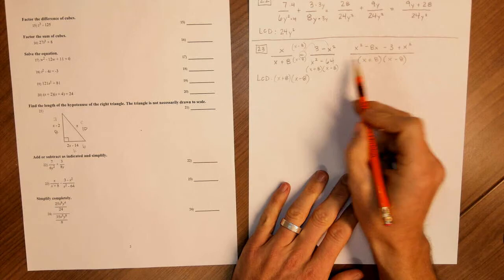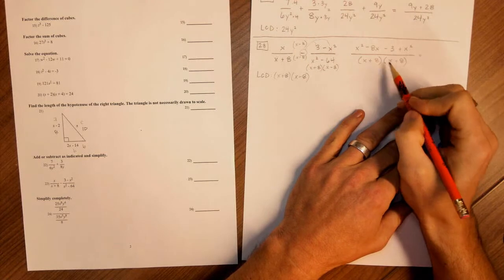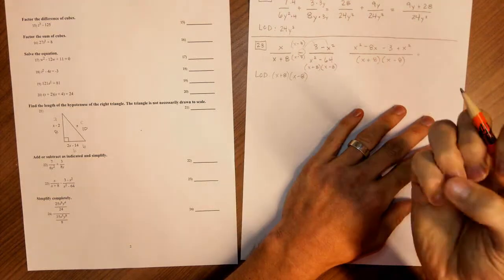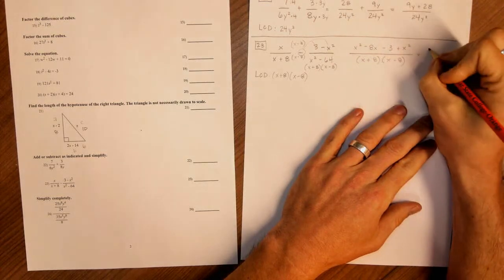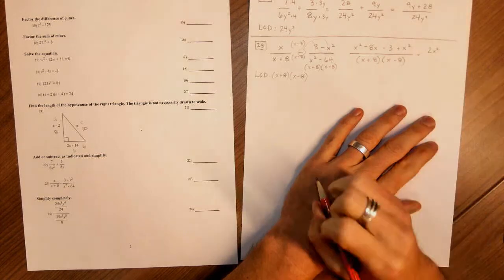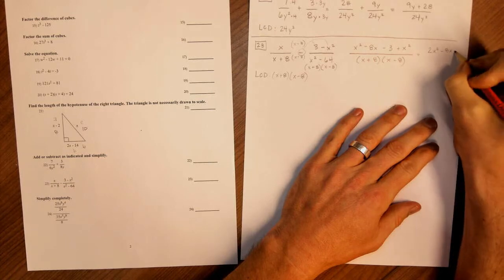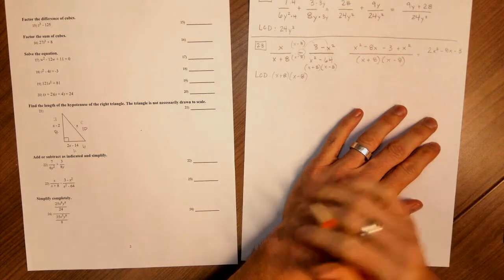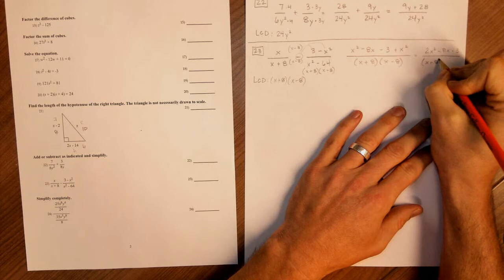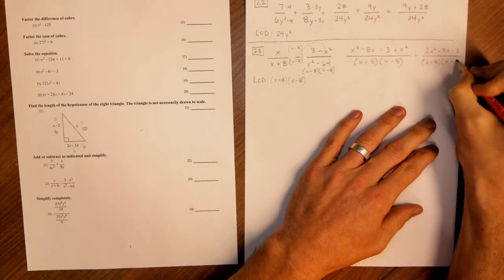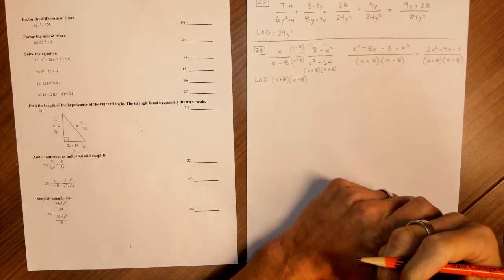If you wanted to make it still be this, I don't think that you'd have a professor that would care, but I like to keep it separate just in case there's something that ends up where we can eliminate it. So we can combine our x's here. We get 2x squared, and then minus 8x, and then minus 3. And this is all over x plus 8, x minus 8.